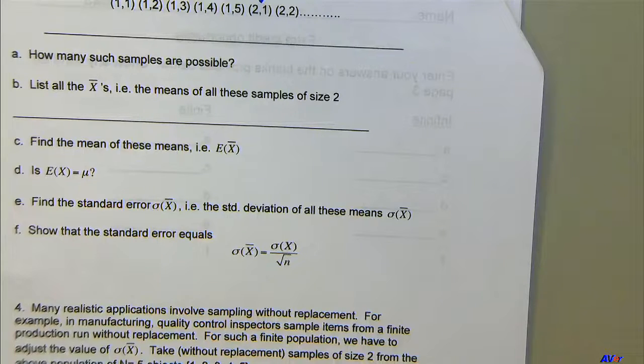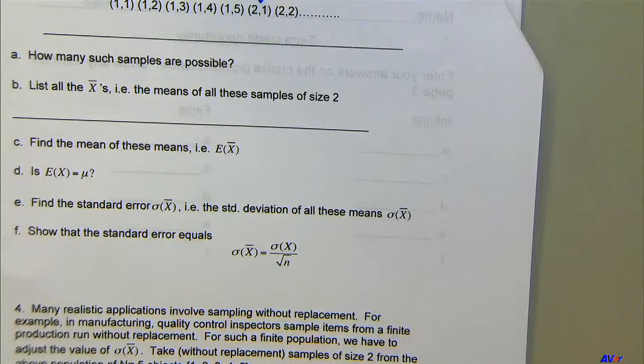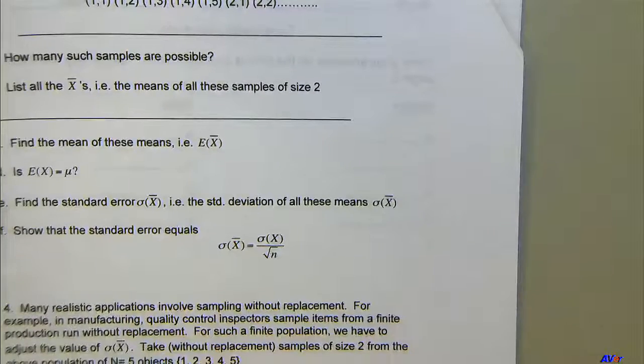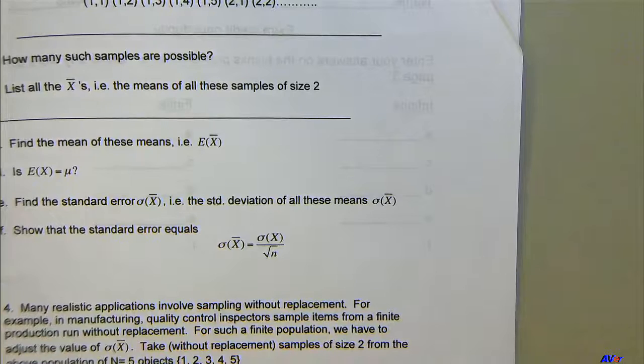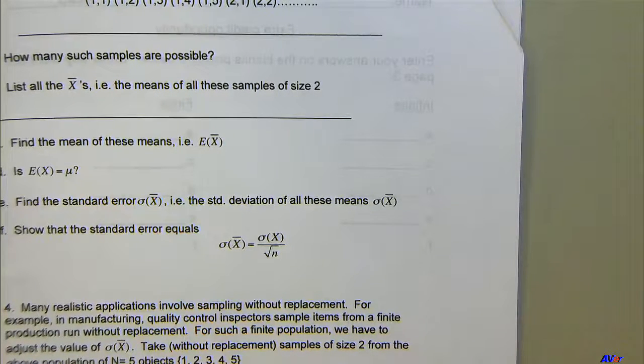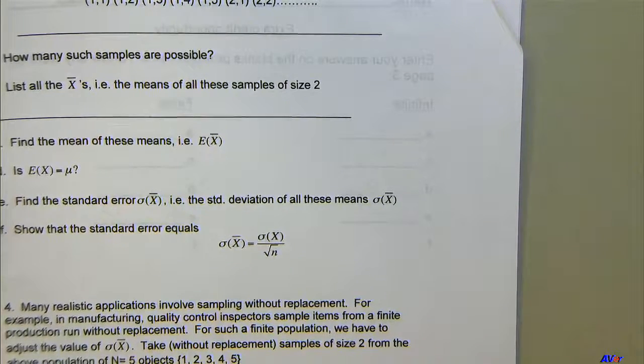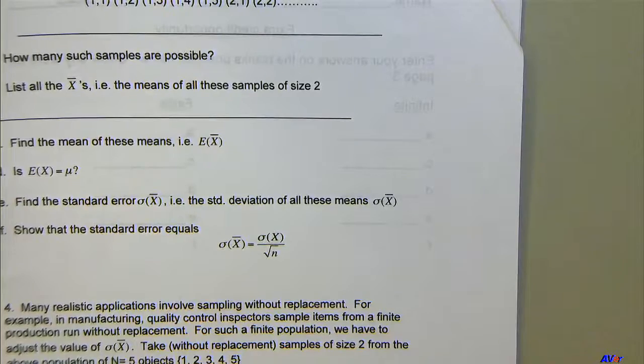That's why I'm skipping the 2, 1 and the 3, 1 and the 4, 1, etc. So do this properly, count the number of values properly, not including the doubles, and then go and find the mean and the standard deviation of all of these pairs with no doubles included.